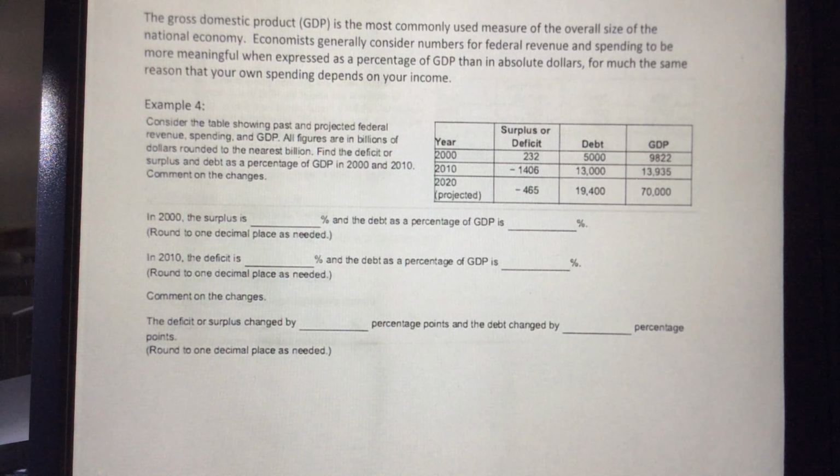Economists generally consider numbers for federal revenue and spending to be more meaningful when expressed as a percentage of GDP than in absolute dollars, for much the same reason that your own spending depends upon your income.